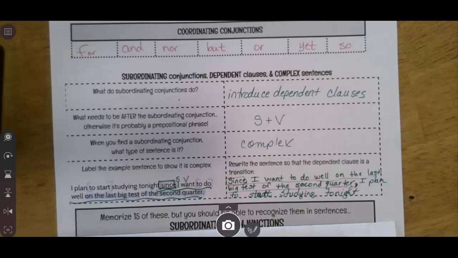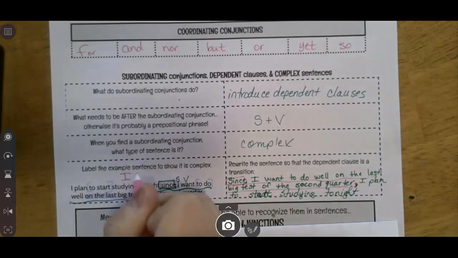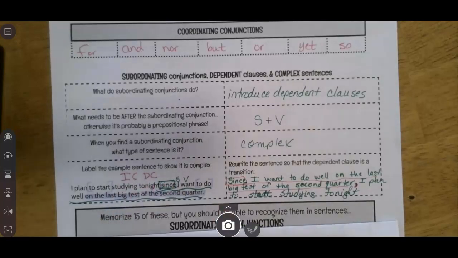So we have the pattern IC DC. We did not need a comma. Well, here it says rewrite it so that the dependent clause is at the beginning and used as a transition, meaning you need a comma. So since I want to do well on the last big test of the second quarter, comma, I plan to start studying. And then my independent clause is at the end.